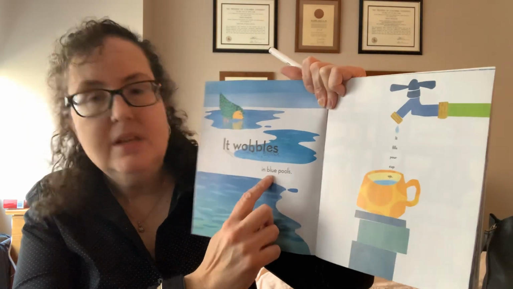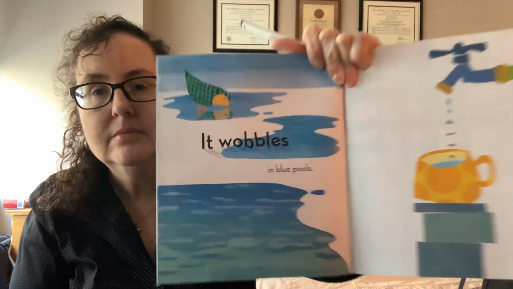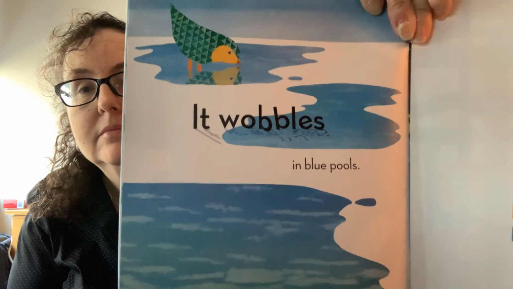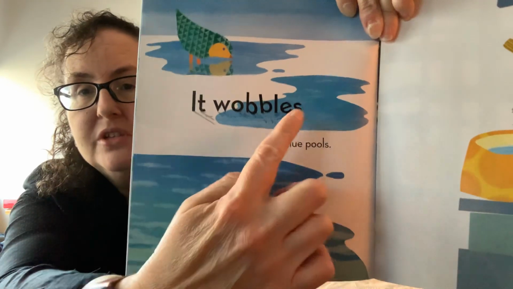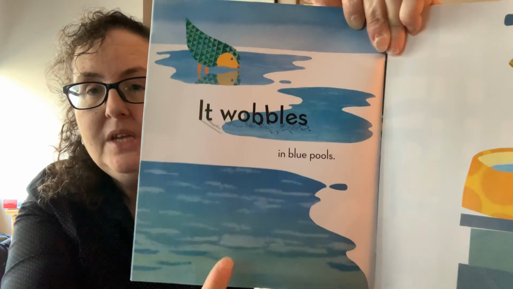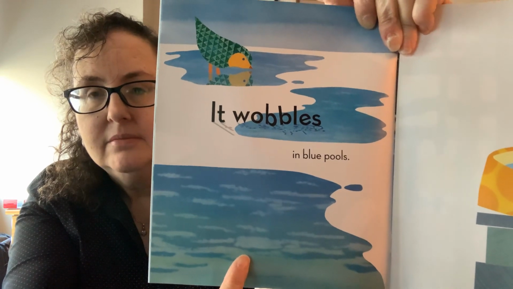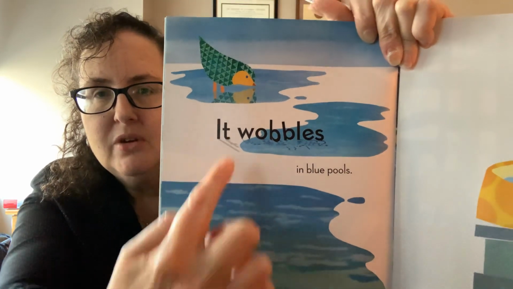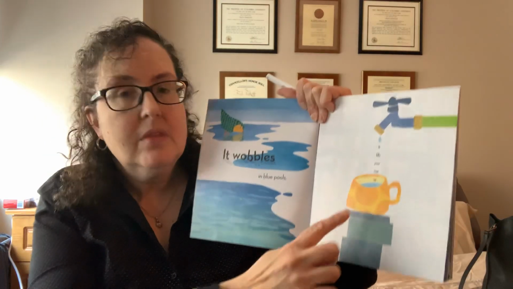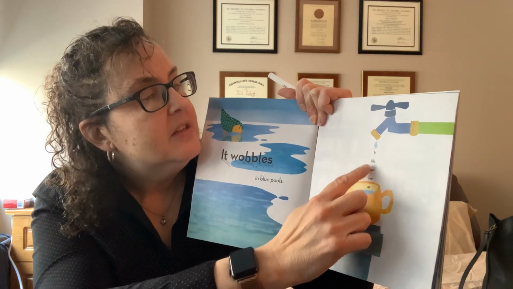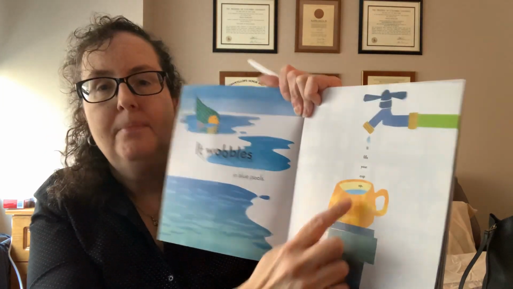It wobbles in blue pools. These pools can also make puddles or maybe even lakes. Helps our fish out too. It fills your cup up.